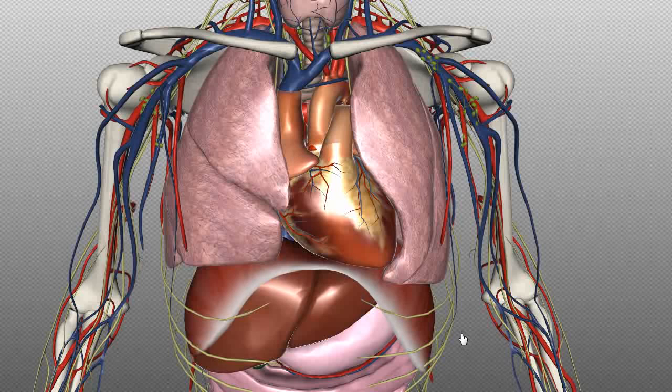So in the anatomical position which we're looking at now, the heart has several surfaces. The surface that's in contact with the diaphragm, the inferior surface of the heart, is known as the diaphragmatic surface. This right side of the heart, which is in contact with the right lung, is called the right pulmonary surface, and conversely the left side, which is in contact with the left lung, is called the left pulmonary surface. The anterior surface of the heart, which is in contact with the sternum, is called the costosternal surface.